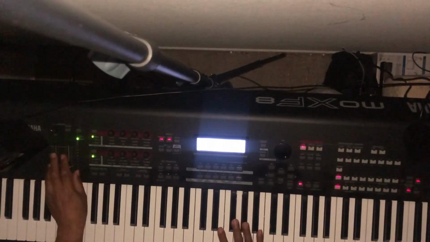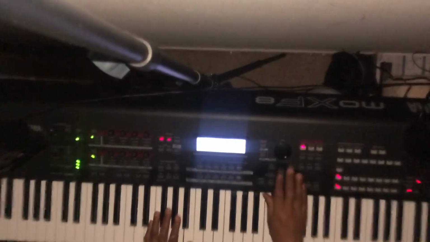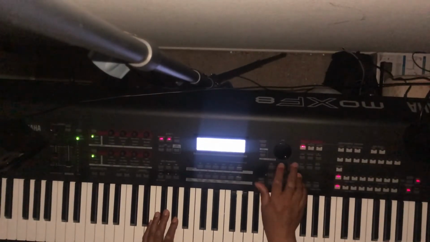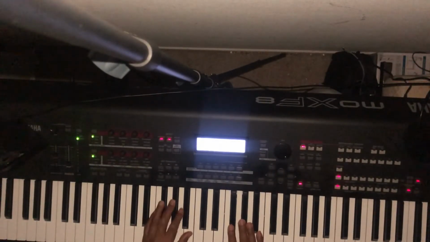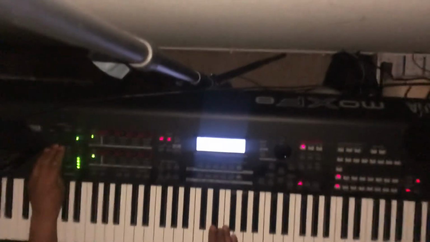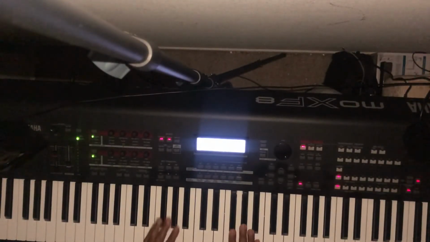Let's pick our synth again. We'll pick the same wave. Okay, so here's the same wave, our sawtooth. These are the raw sounds of the MOX8. These are the actual sounds, the waves that they use to build the sounds that you love.